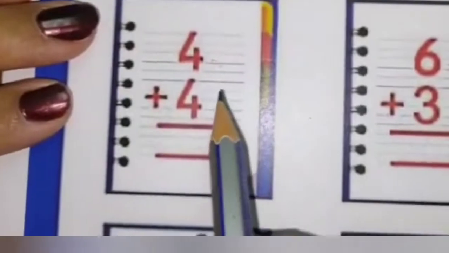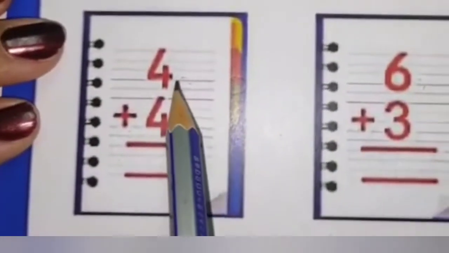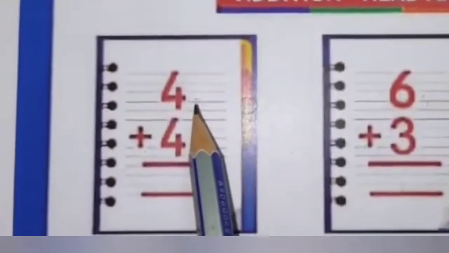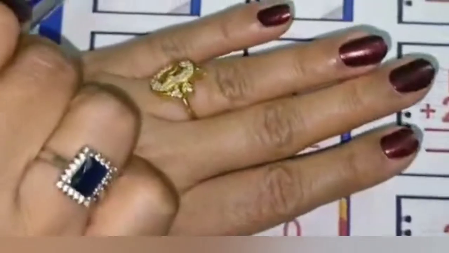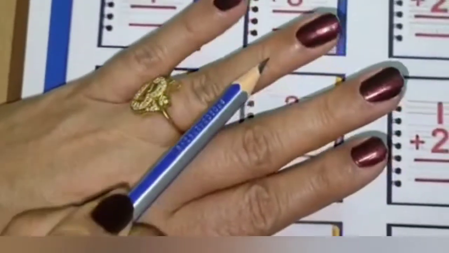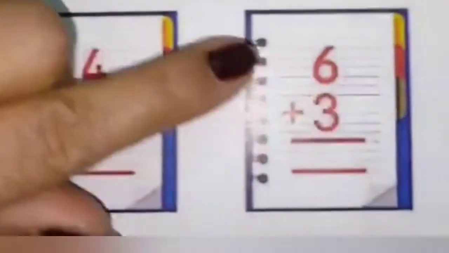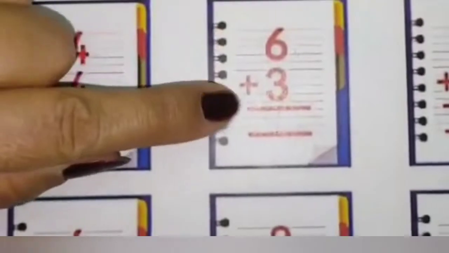Okay children, now please open to page number 107. Let's begin with the first sum. 4 plus 4. So 4 in your head and 4 on your fingers. So after 4, 5, 6, 7, 8. So answer is 8. Next is 6 plus 3.